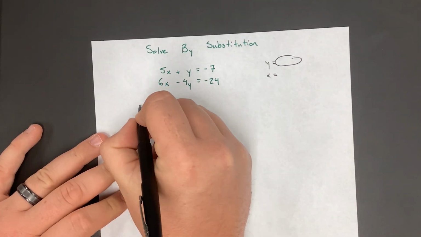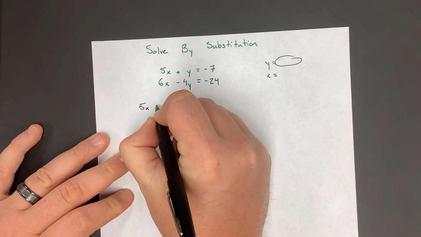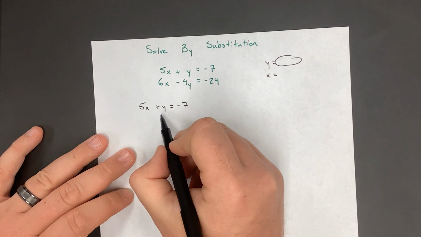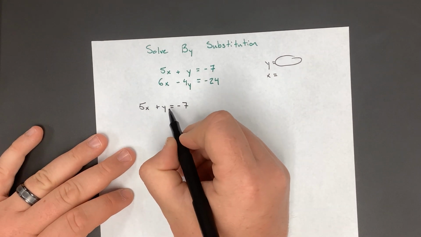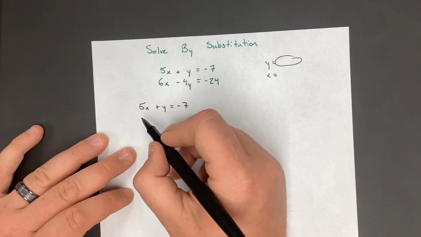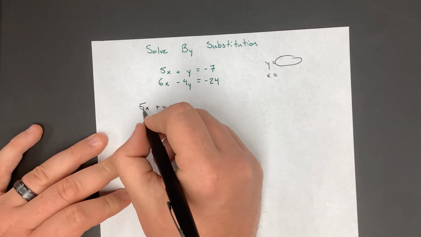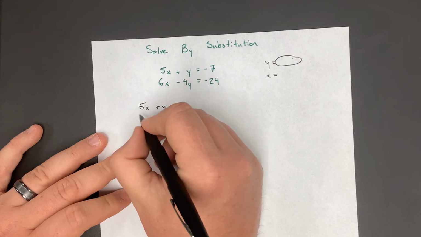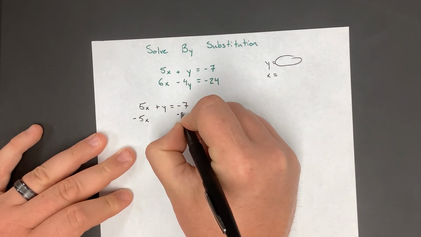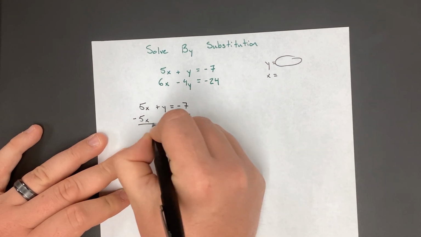If I look at 5x plus y is equal to negative 7, in order to get this y all by itself, I have to zero out the x's on this side. I have 5 x's, so I want to do the opposite of the positive 5x, and I'm going to subtract this 5x on both sides.